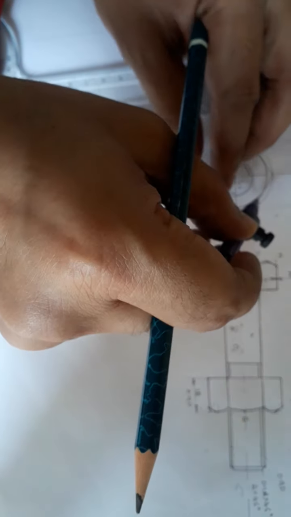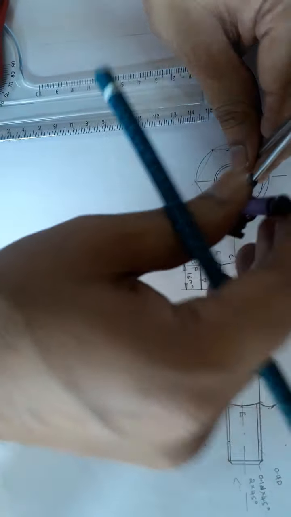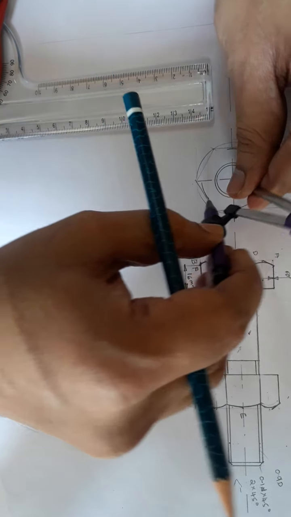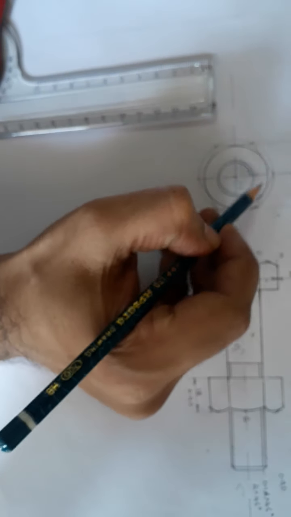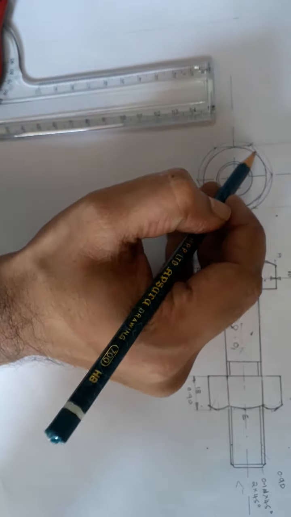This is called the chamfer circle, to touch all the faces of the 6 hexagonal faces here.